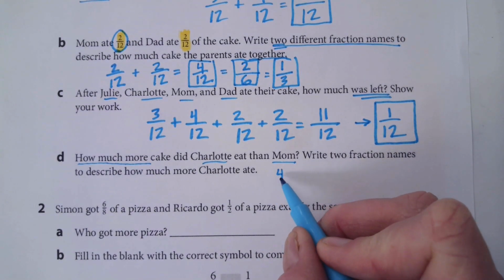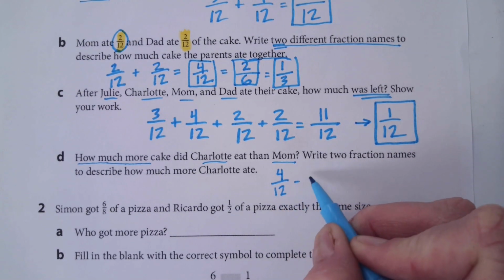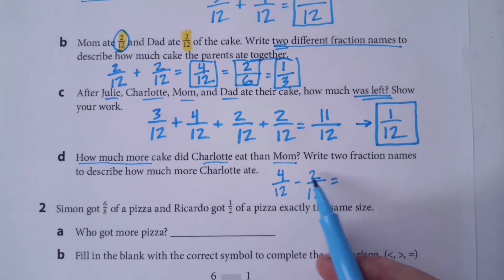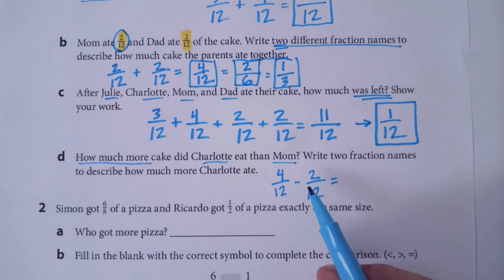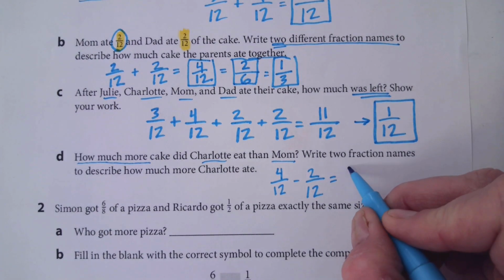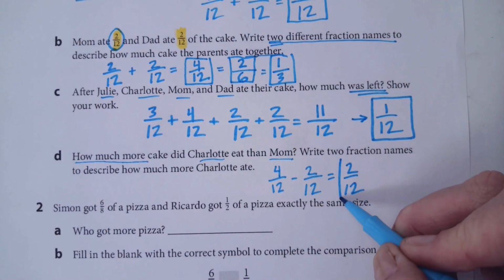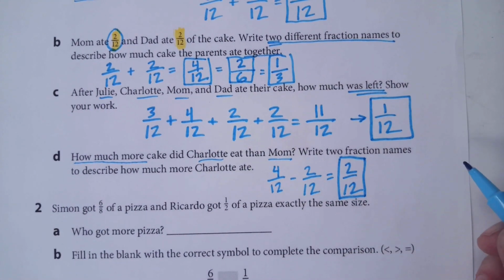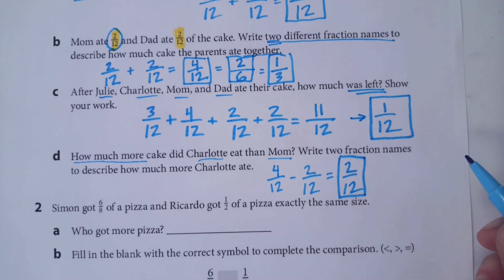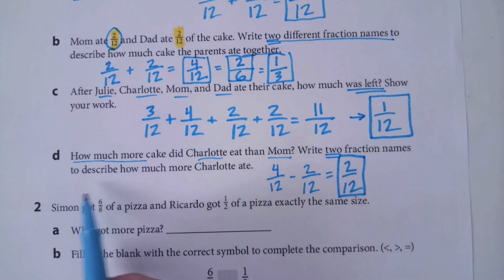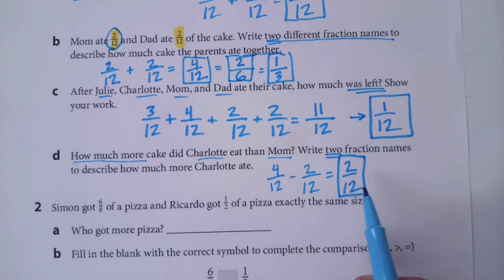So we can subtract. You could also show this with a picture. And how much more did Charlotte eat than Mom? What's 4 minus 2 is? 2/12. That's it. 2/12 is how much more. Now, you would get 1 point if you had 2/12. But the directions say write 2 fraction names to describe how much more she ate.